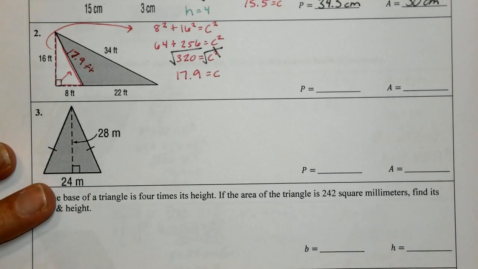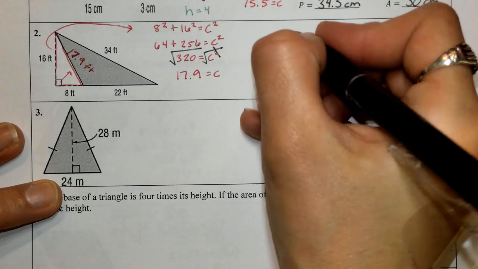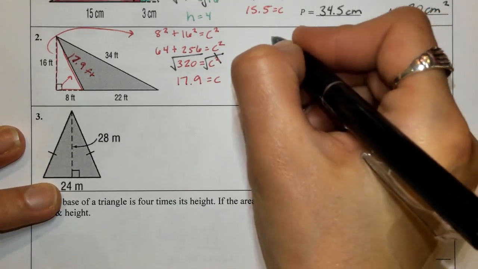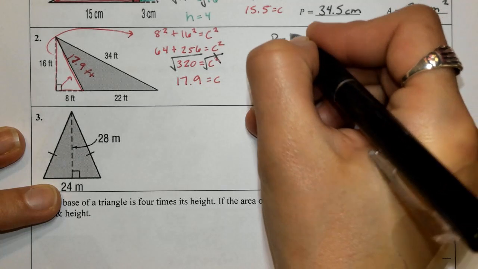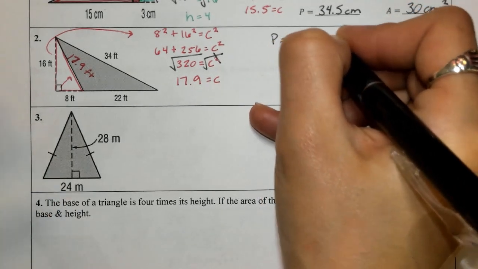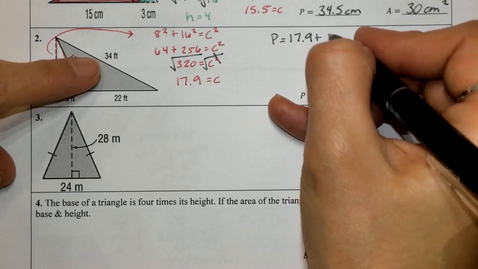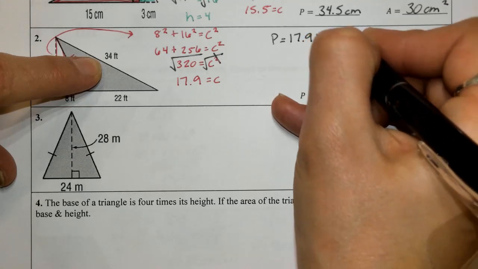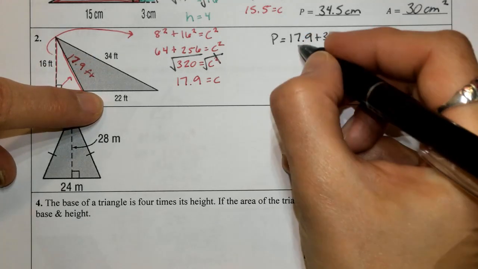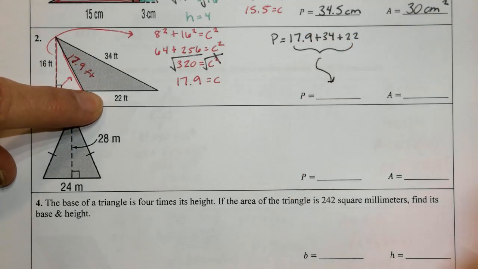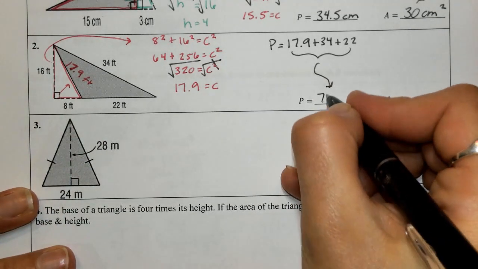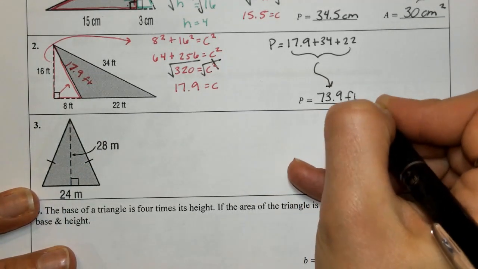So now to find the perimeter, add all 3 sides up together. I'm going to write a little bit differently since I have room. 17.9 that we found, plus the 34, plus the 22. We get 73.9 feet.